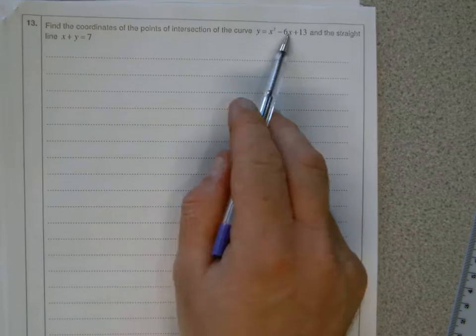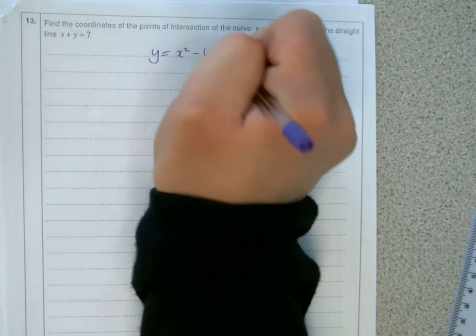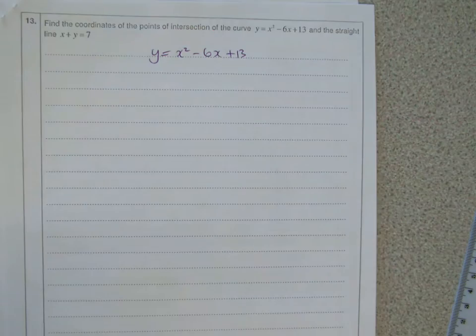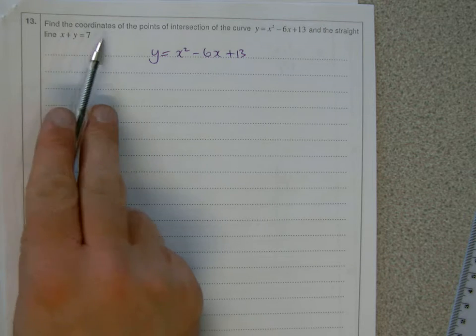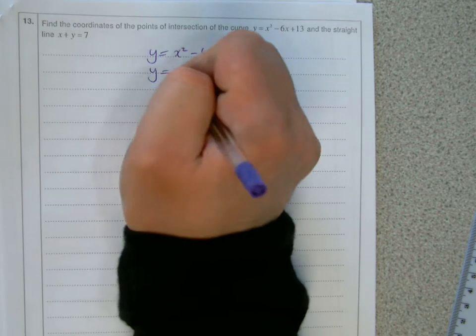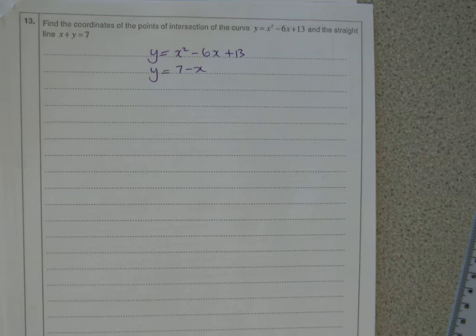Okay, so find the coordinates of the points of intersection of the curve and the straight line x plus y equals 7, right? So this curve here is y equals x squared minus 6x plus 13. And then this straight line, I could rewrite that, couldn't I? If I take the x over to the side, it would equal 7 minus x, yeah? y would equal 7 minus x. Now I want to find the coordinates of the points of intersection.